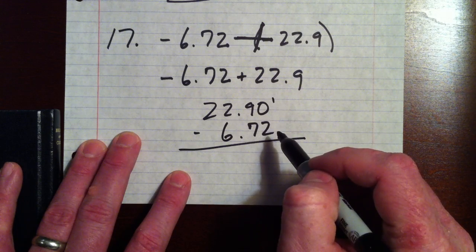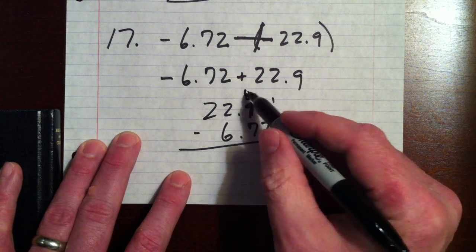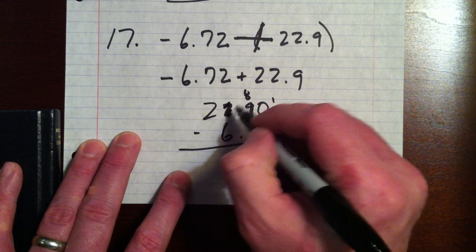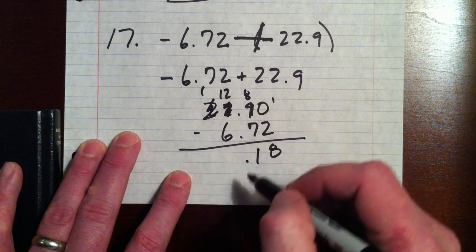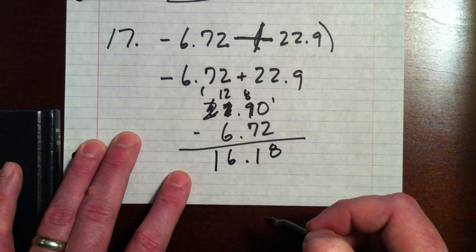We got to change that to a 10, making this 8. And borrow from here, making that an 8. 8 minus 7 is 1. Well, we can't do this either. We got to make that a 12 and borrow from here and make that a 1. 12 minus 6 is 6. And then we have our 1 left.